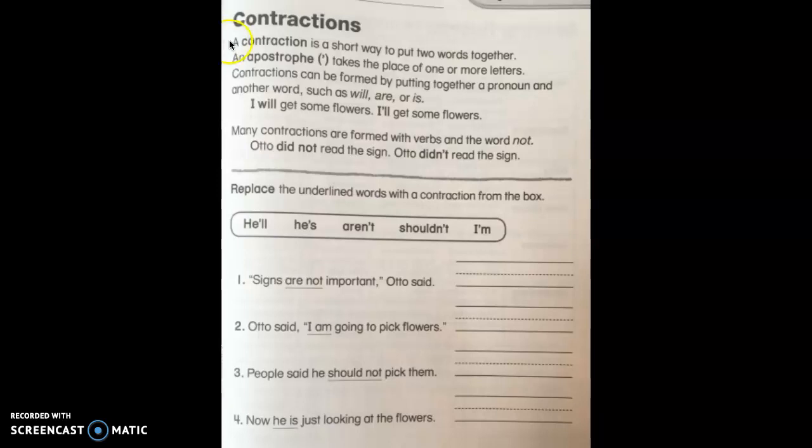So I'm going to read the definition of contractions at the top of the page. Please follow along with your finger. A contraction is a short way to put two words together. What is a contraction? Say it out loud. A contraction is a short way to put two words together.